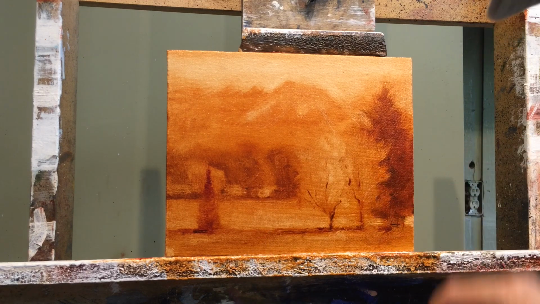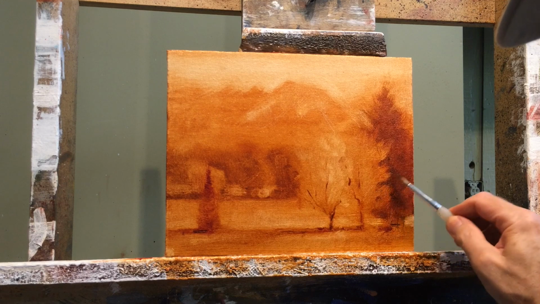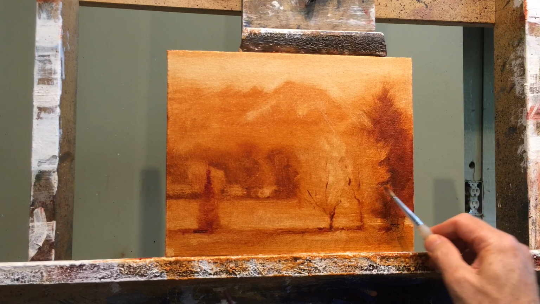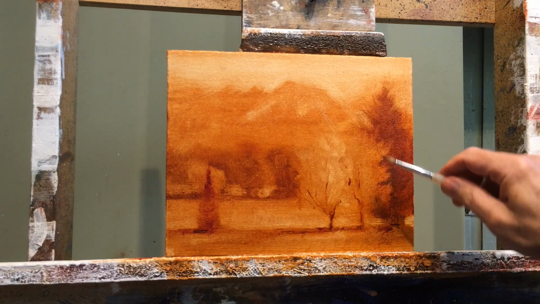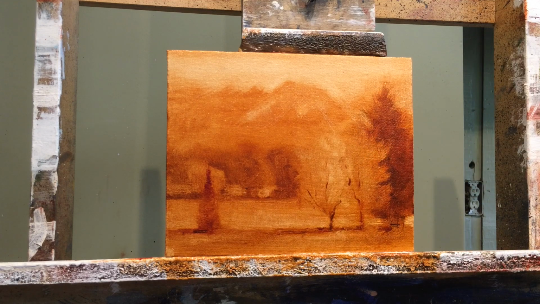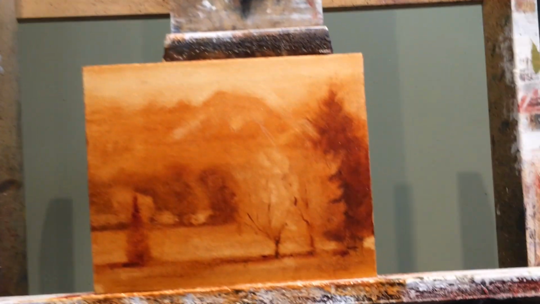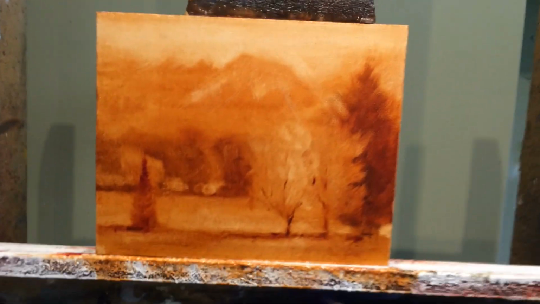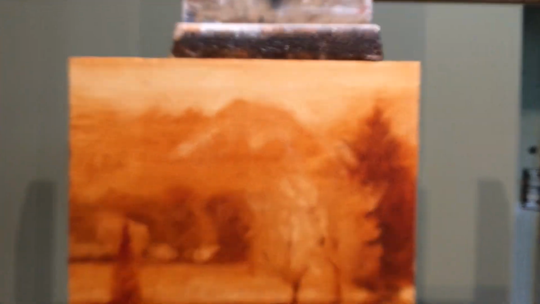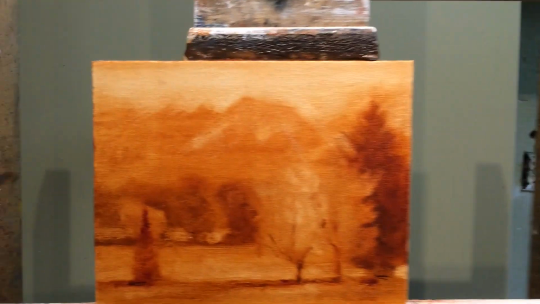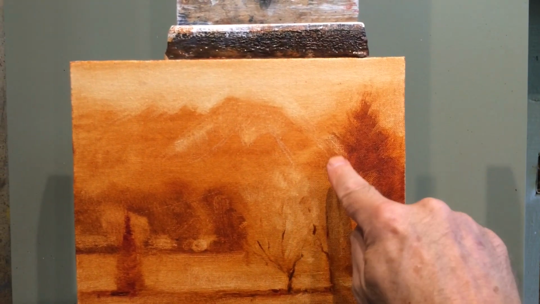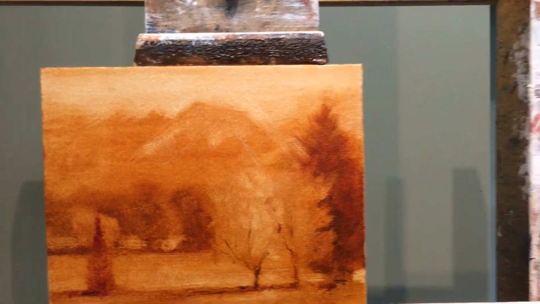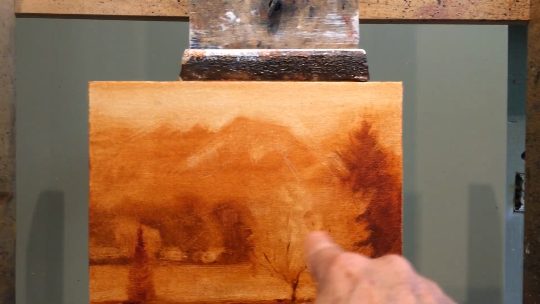See, and I can just play with this. I mean, I could do this all day, but there'd be a time when I don't want to do too much. Okay, so that gives you an idea of how you can continually go in. And I feel like I want to probably play with this just a little bit. But I like some of those highlights on that tree.